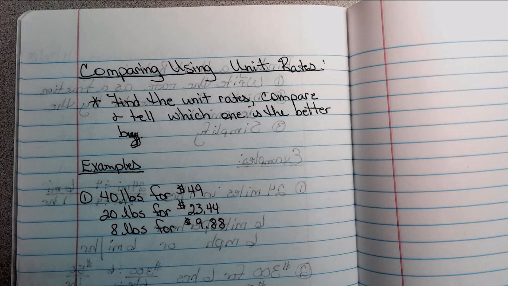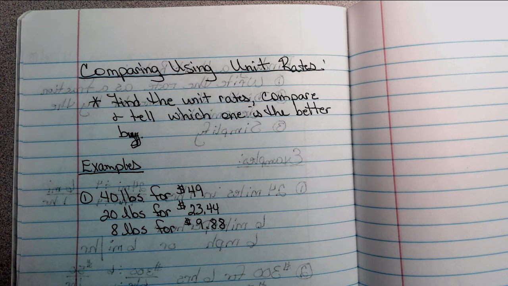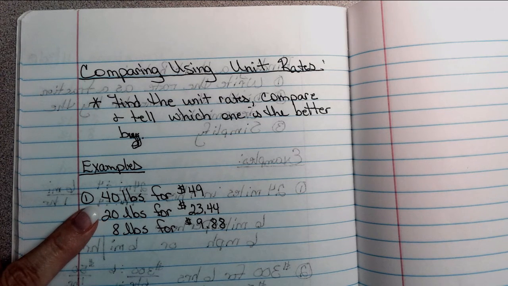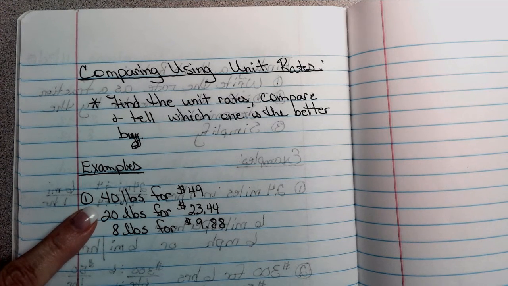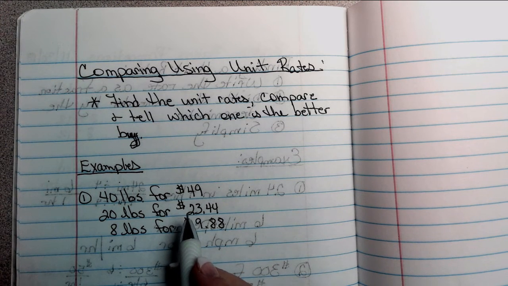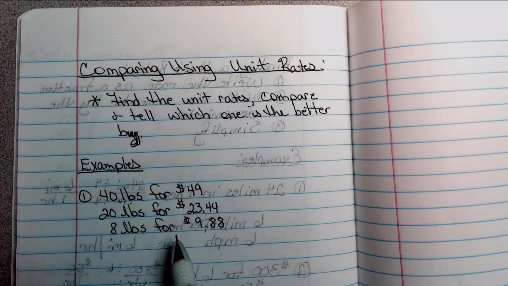Okay, but we're talking about money per pound. But I need to know how much is it per pound to know which is the best price. So just like when you found the unit rate previously, we're going to do the same thing. First step is to set up that fraction. All right, so let's look at this 40 pounds for $49. Remember, we said money goes on top, so now this you're going to have to flip. Before, we've been able to take it in the order it came, but they reversed it on us. You have to be careful.